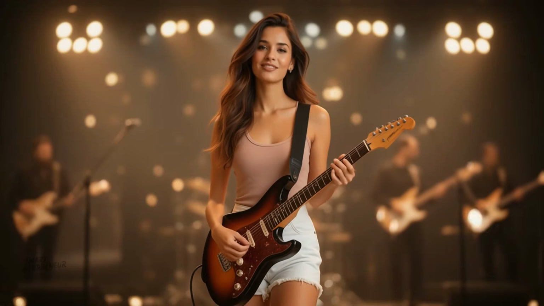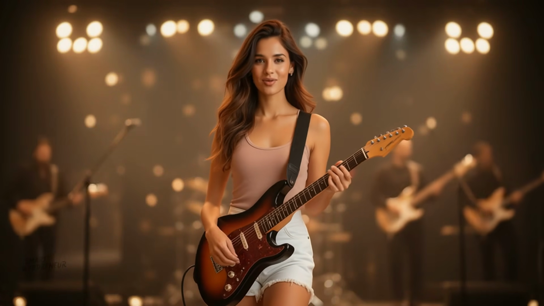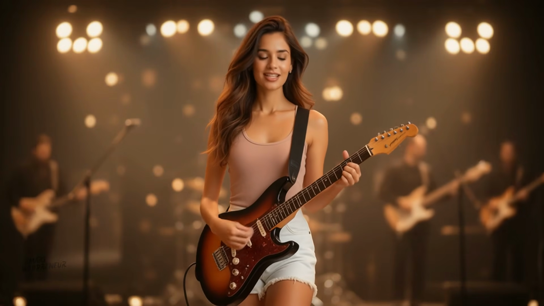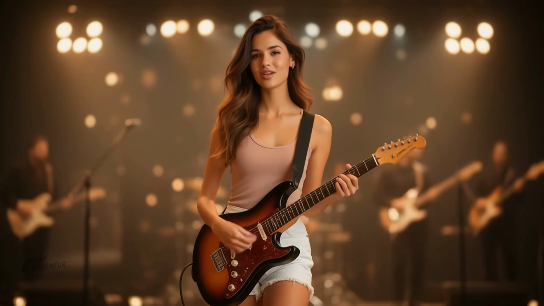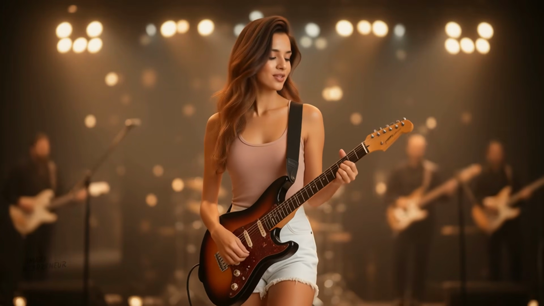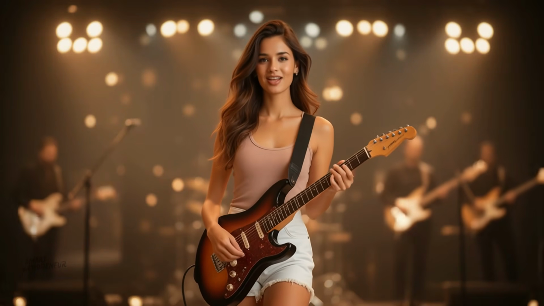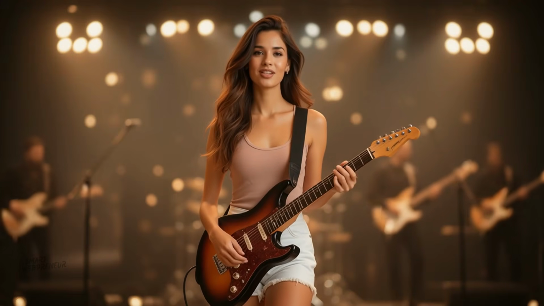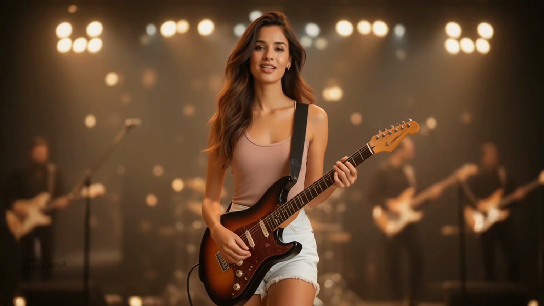I see 1,000 threads of light waving through the endless night. Every voice an echo in the blue, building something beautiful and new, a future that we all can choose.